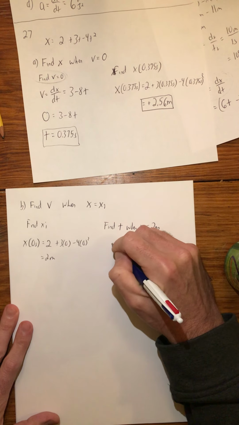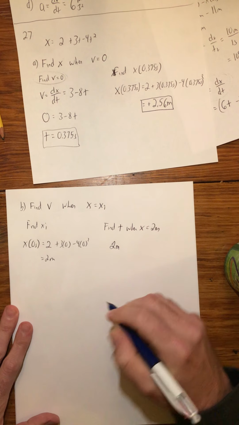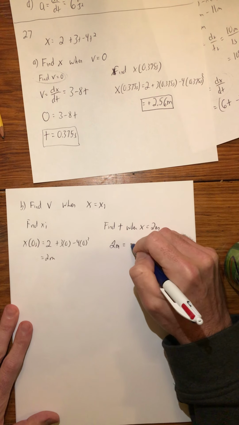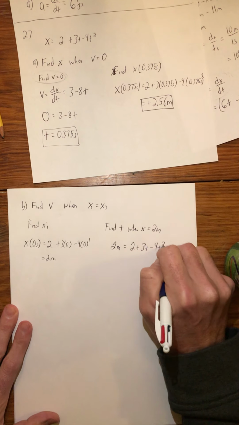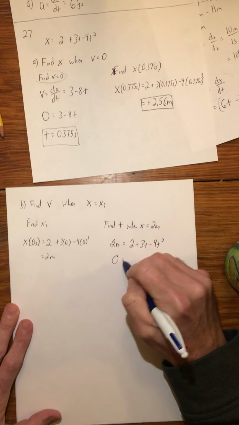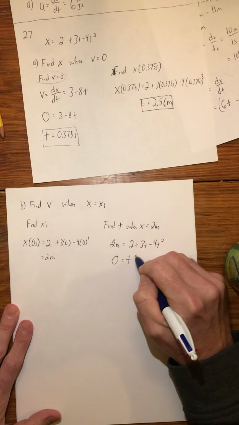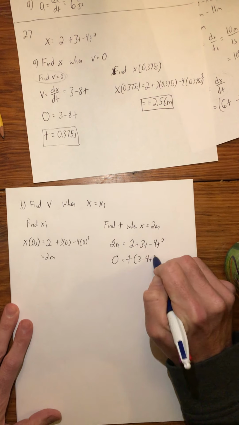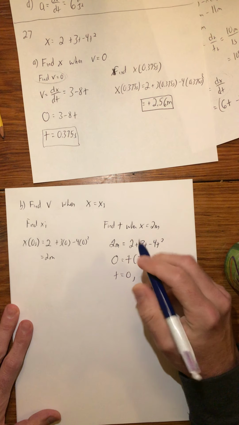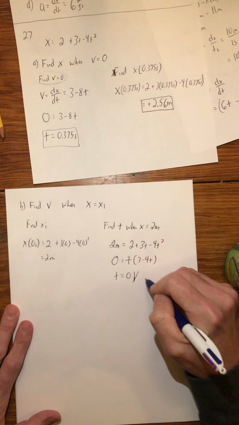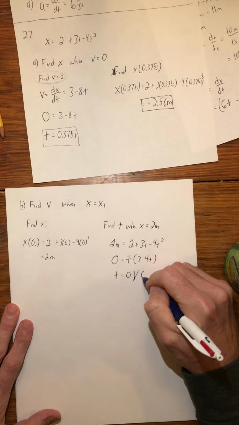So that's going to be using the position function. 2 meters is equal to 2 plus 3t minus 4t squared. Subtract the 2 over, 0 is equal to, I can factor out a t, t times (3 minus 4t), and that's going to happen at t equals 0, as well as at t equals 3/4 of a second.